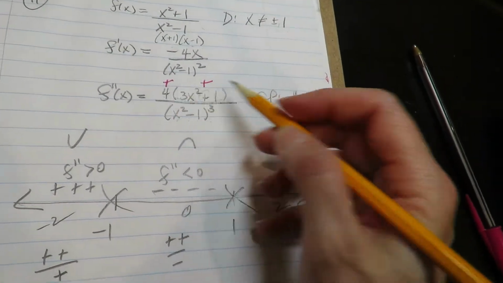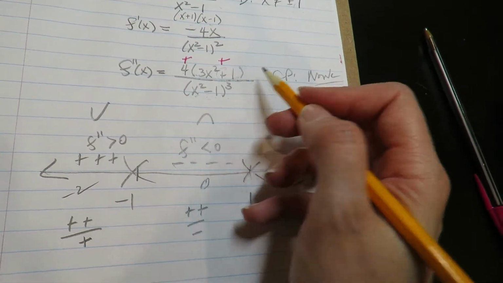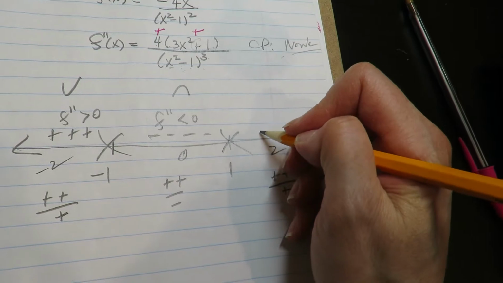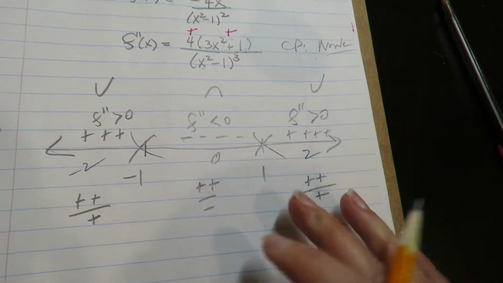All right, if I put in a 2 here, you get a positive, positive. 2 again, this would be 4 minus 1 is 3. 3 cubed is positive. So overall, this is positive. Second derivative is positive. That's concave up.